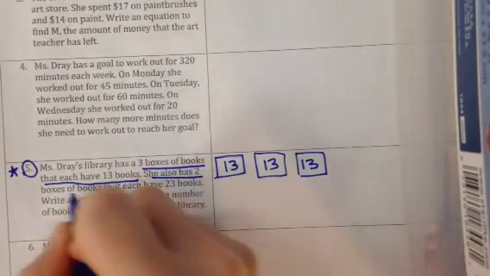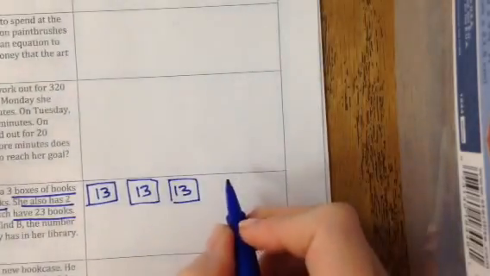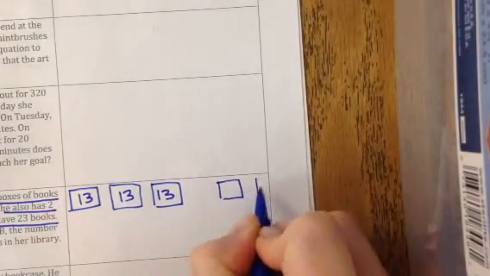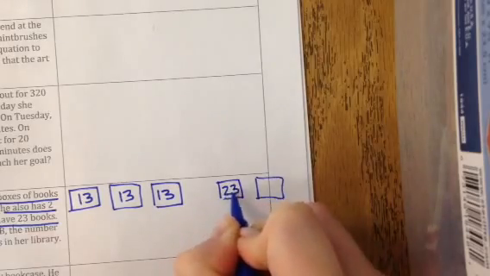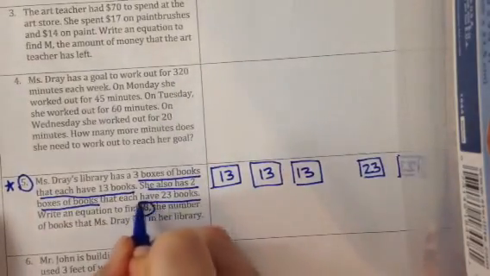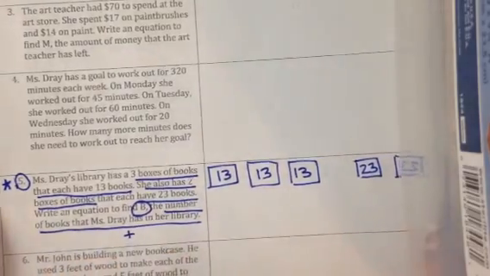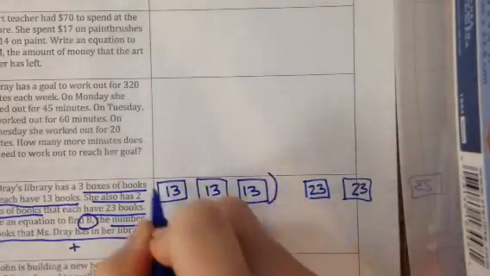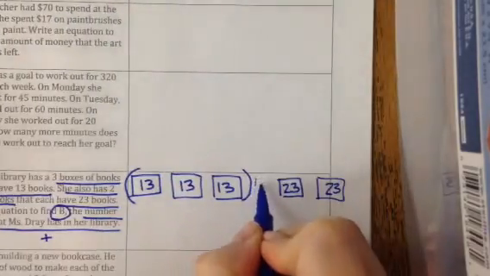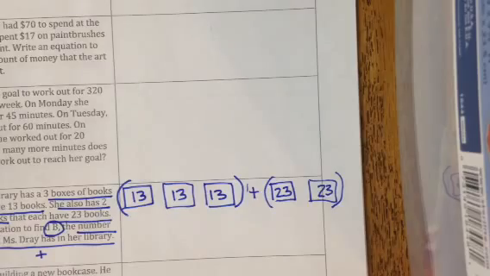I also have 2 boxes of books that each have 23. Okay, so here's 2 more boxes with 23 books. I want to find B, the number of books that I have in my library. So I'm really looking for that total. So I'm looking for chapter 1 books plus my second box, which I like to call chapter 2 books.